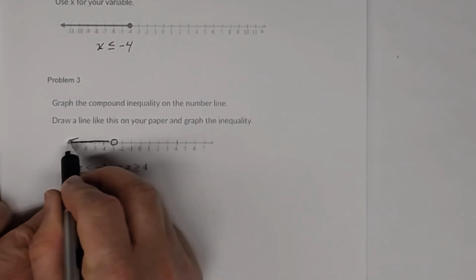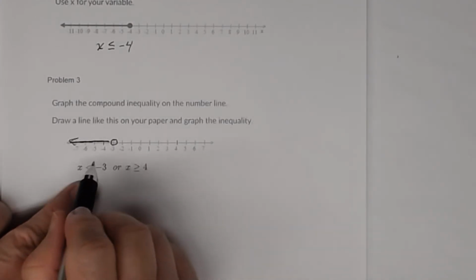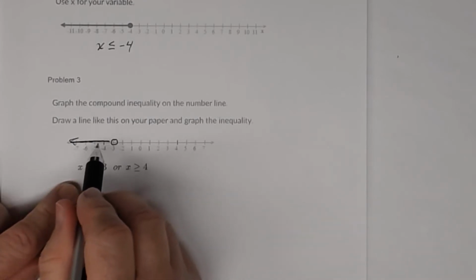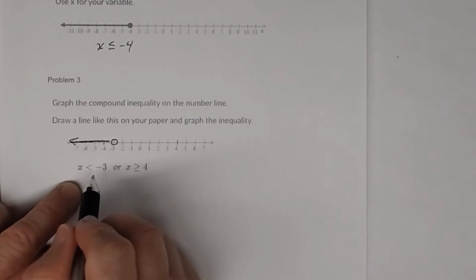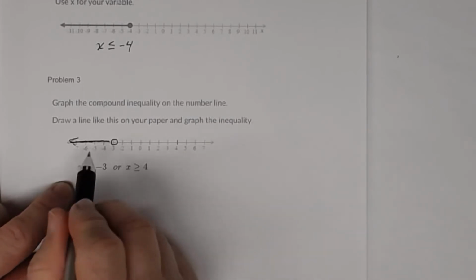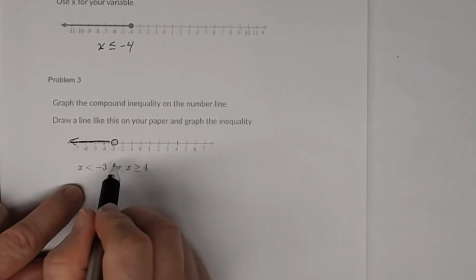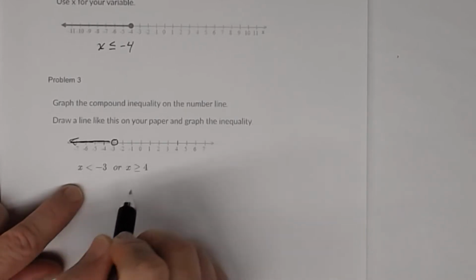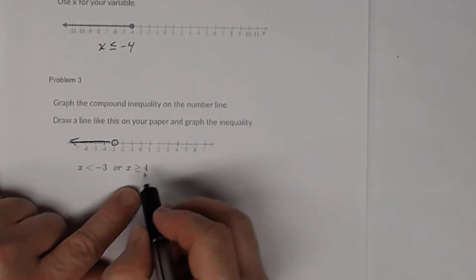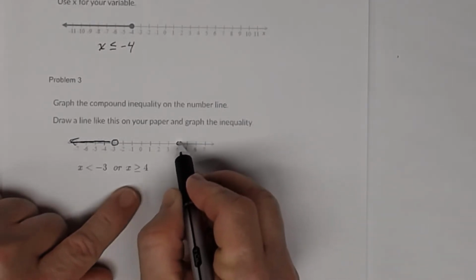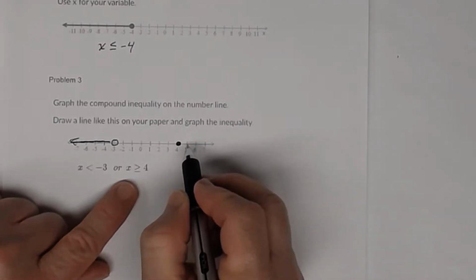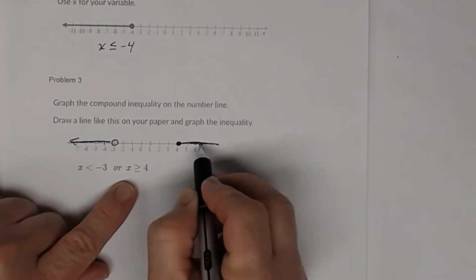So what I'm shading right now are the solutions to this compound statement, because any number here, as long as the real number satisfies one of these, it's a solution. So that's what an or statement means. And so then you want to also graph this one. x is greater than or equal to 4. Notice there's an equal sign here, so you can put a closed circle on 4, just like this, and you want to shade in every real number to the right. So it looks something like this.